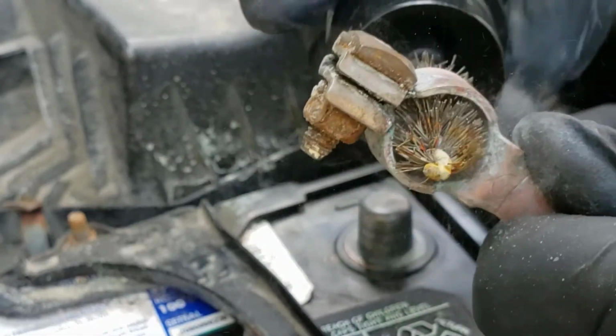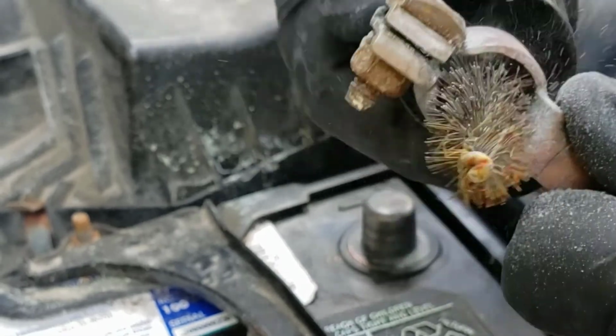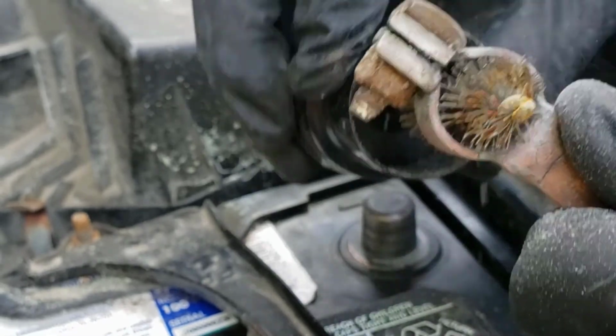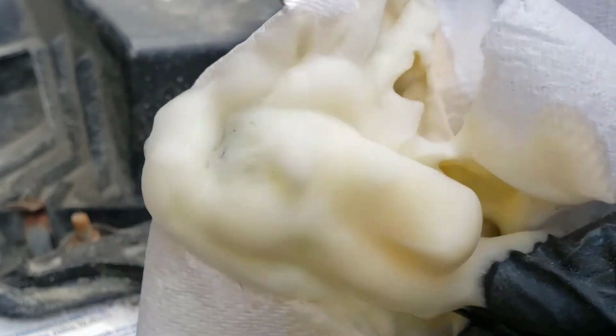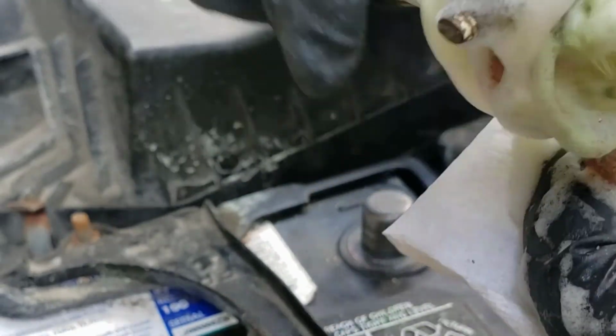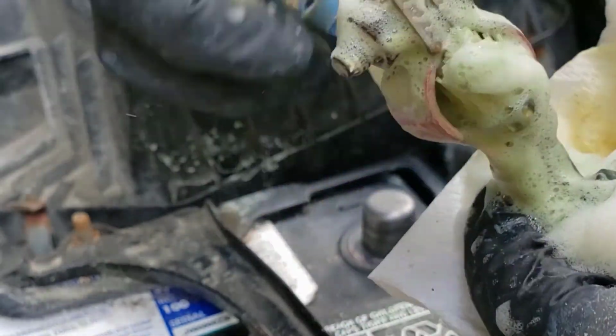I'm going to go ahead and scrub out the inside of the terminal on the negative side, and you can actually see the material flying all over the place, which is why you want to have safety glasses on. This is an example of how you can just completely submerge the terminal into the cleaning agent. You can also do that with a cup full of baking soda and water, using the brush to clean, to get into those hard to reach areas.